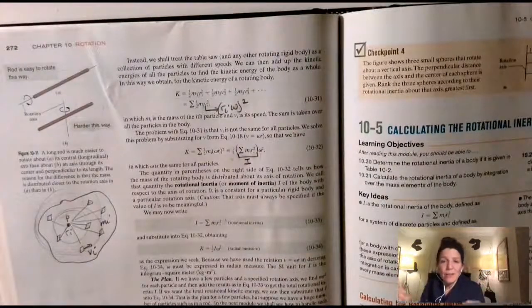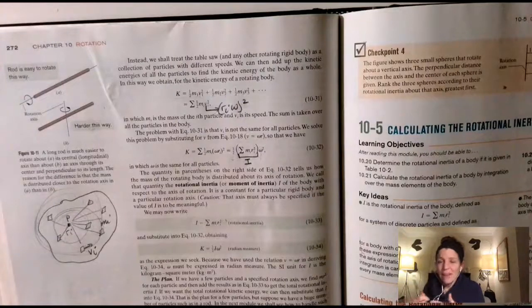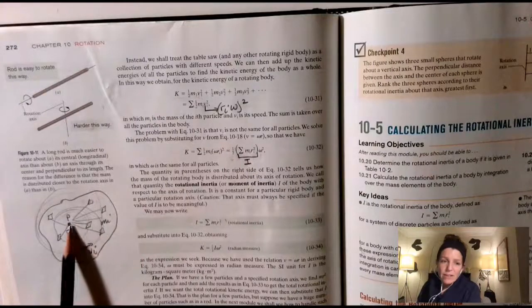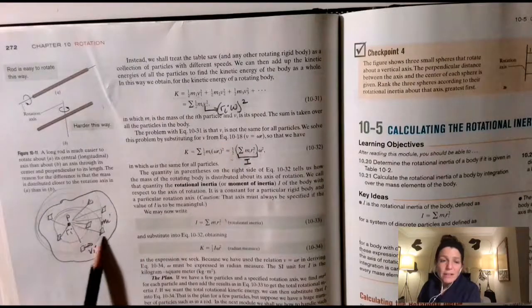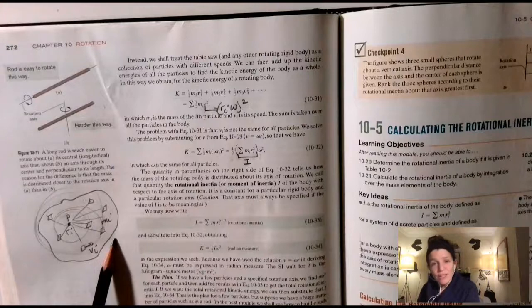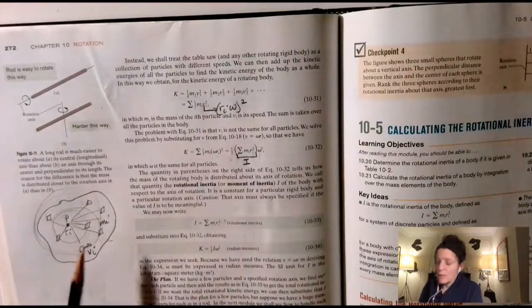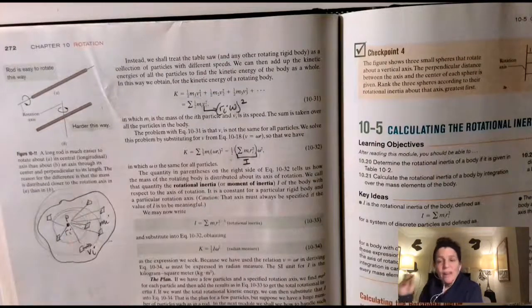It's a scalar quantity. I have the Ri squareds, I have the mi's. I do this mi Ri squared, this mi Ri squared, this mi Ri squared. And the masses that are at a further distance from the axis of rotation are going to be weighted more heavily than the ones that are closer to the axis of rotation. And we saw that, right?